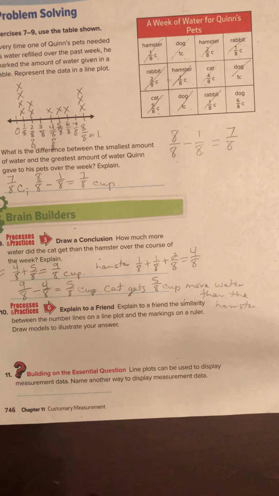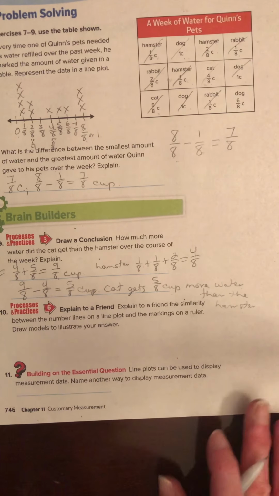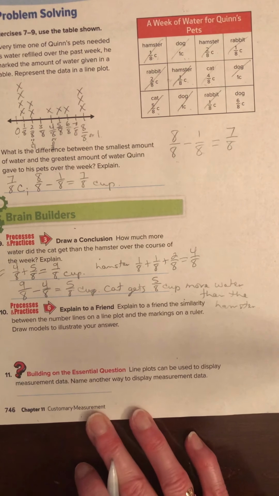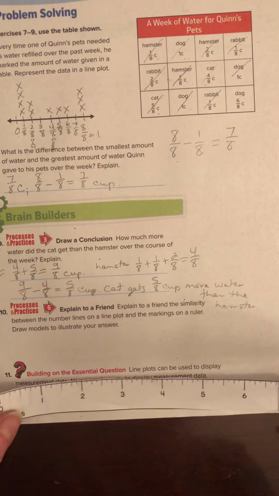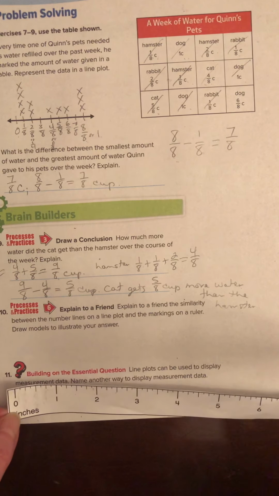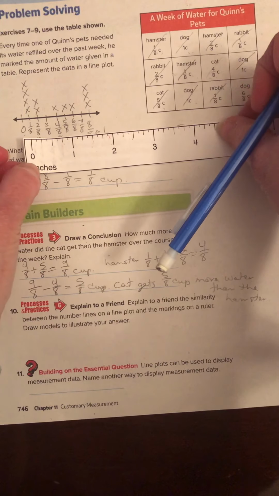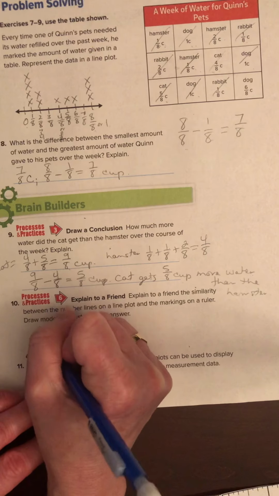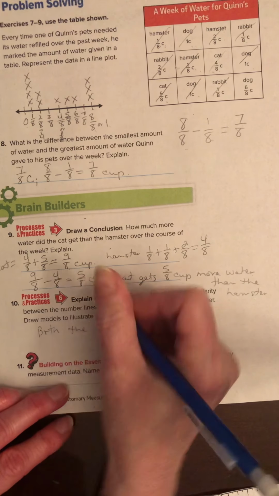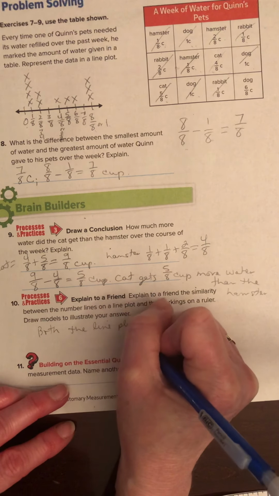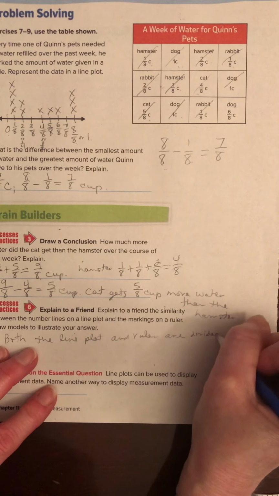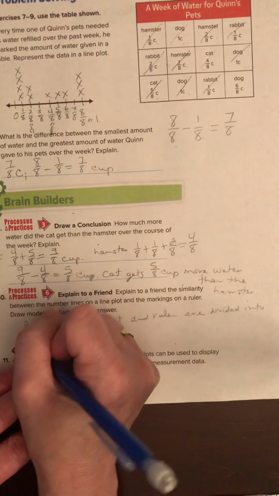Now, number 10 says, explain to a friend the similarity between the number lines on a line plot and the markings on a ruler. Draw models to illustrate your answers. Well, here's a ruler, and you can see that this is very similar. So why don't we just say both the line plot and ruler are divided into parts.